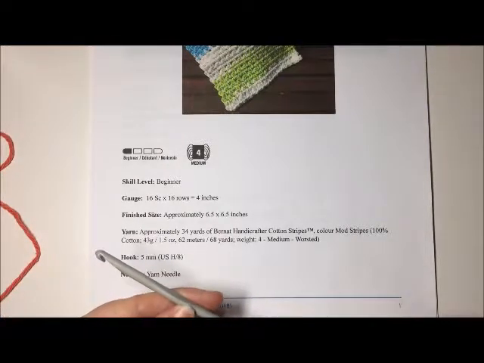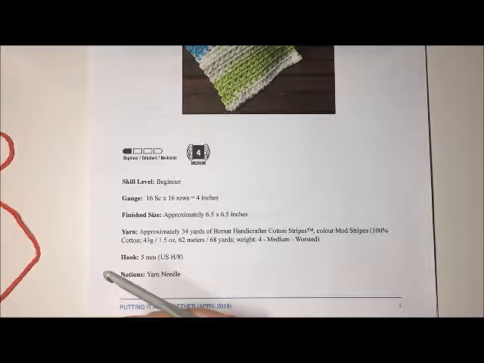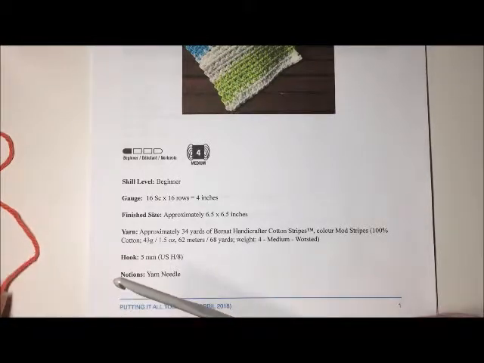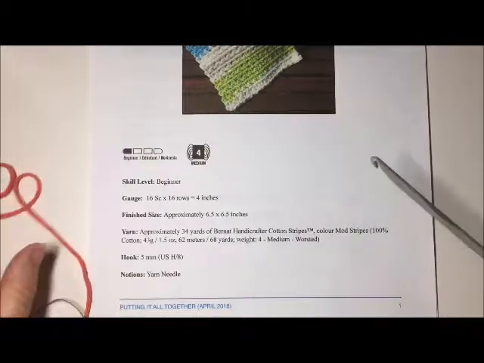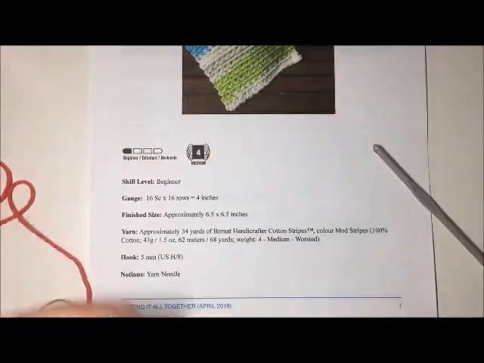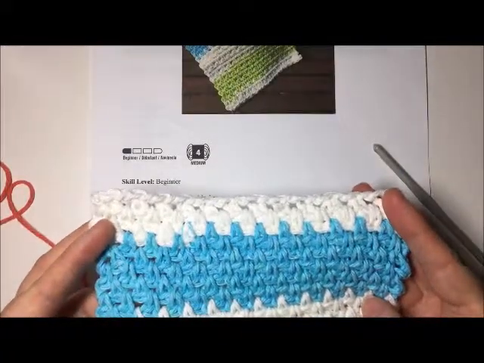So if the pattern requires that your stitches be a certain size, then before you begin, you may want to do what's called a swatch. And a swatch is just a small square worked up in the particular pattern or stitch that they are calling for.